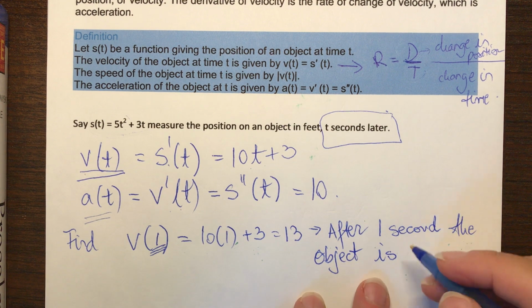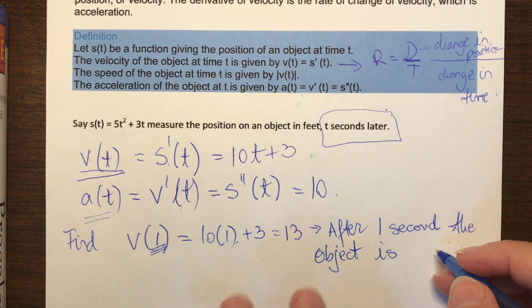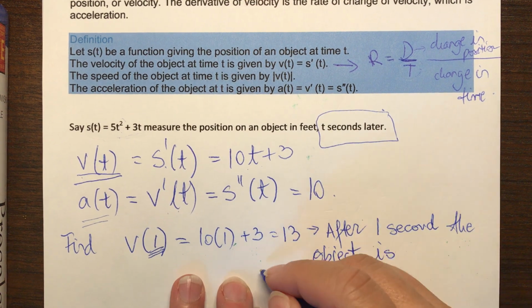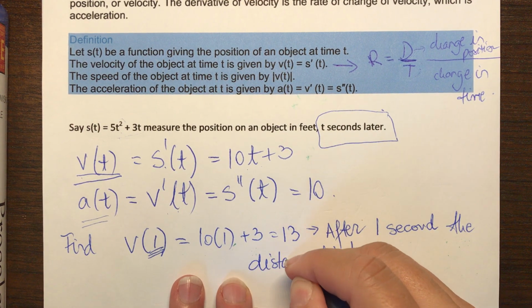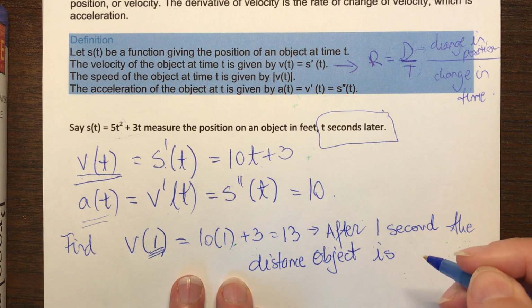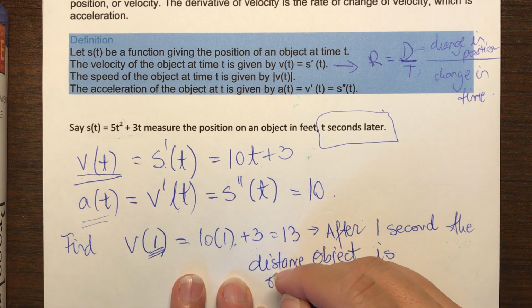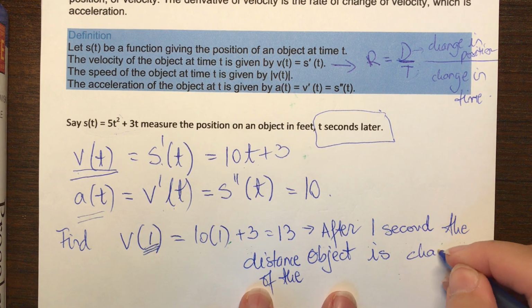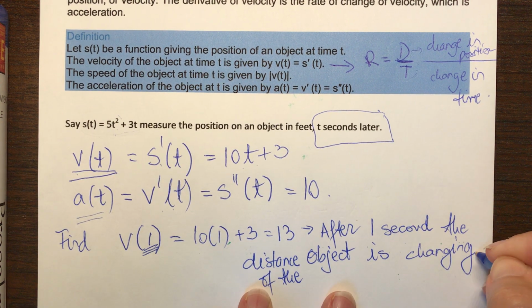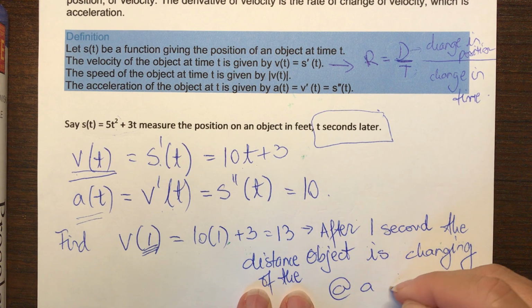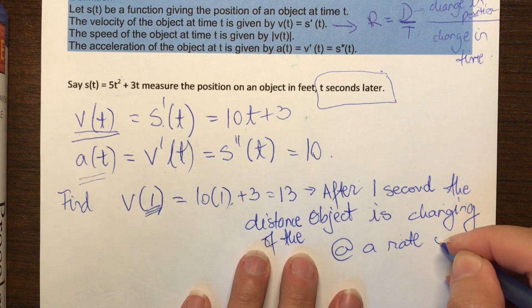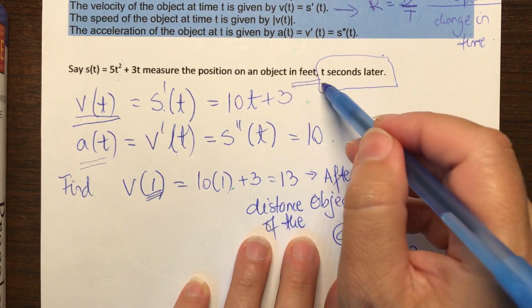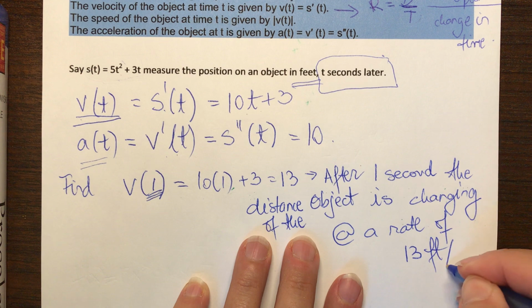Or I should say the distance of the object, because that's the y value of the object, is changing at a rate of 13, what's the y value, feet per second.